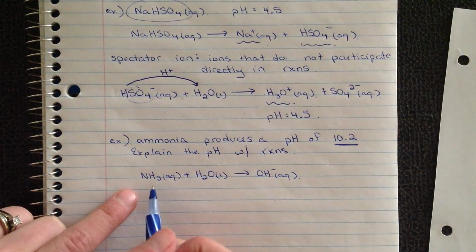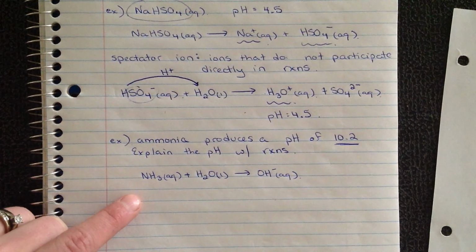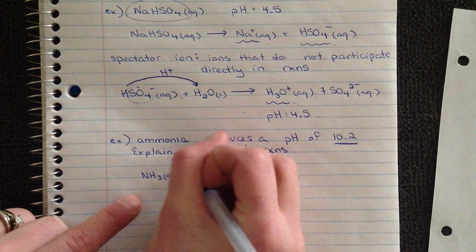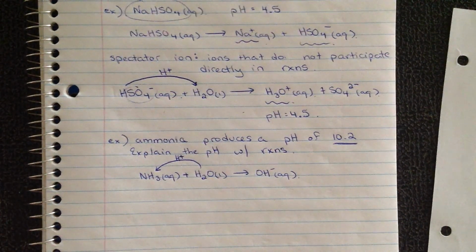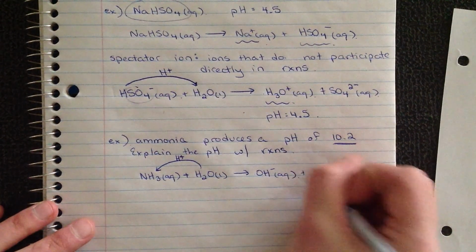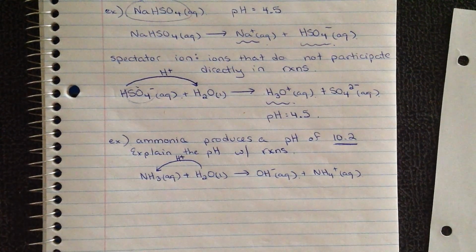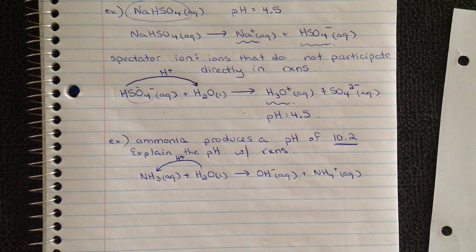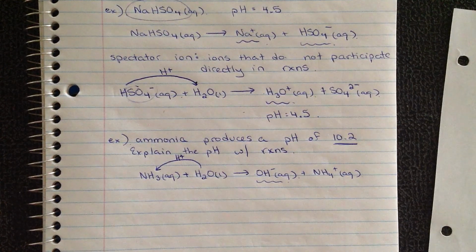Now, instead of this one giving the hydrogen to that water, guess what happens in the opposite direction? The water actually gives its hydrogen to the ammonia, and what's the other molecule that gets produced? NH4 positive 1. So right there, this hydroxide is going to give us a pH of a base. These are some of the things you are going to be figuring out as you write out these formulas.